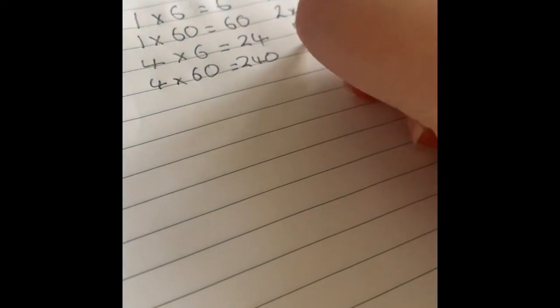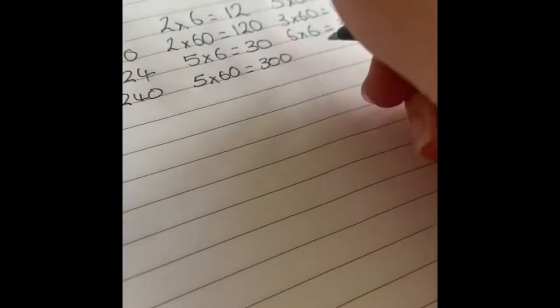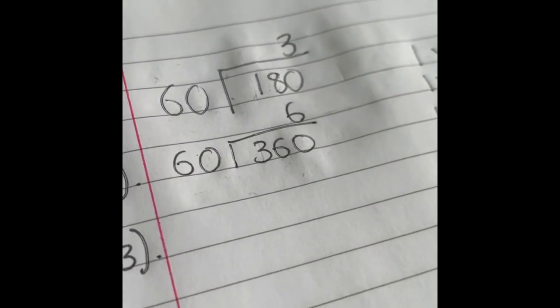So 4 times 60 is 10 times bigger. Do the same to my answers, 240. 5 times 60, again 10 times bigger, becomes 300. 6 times 60, 10 times bigger, becomes 360. So I know that 6 lots of 60 make 360. So over here, my answer is 6.